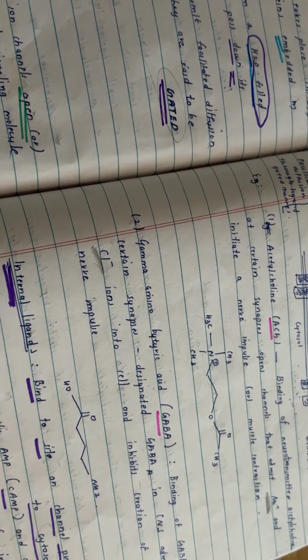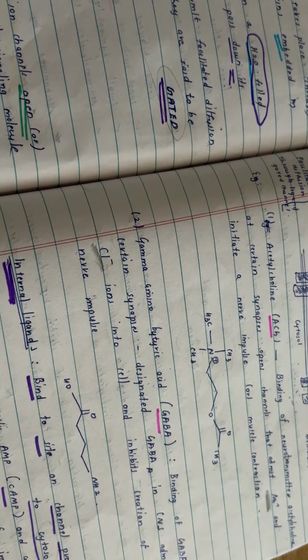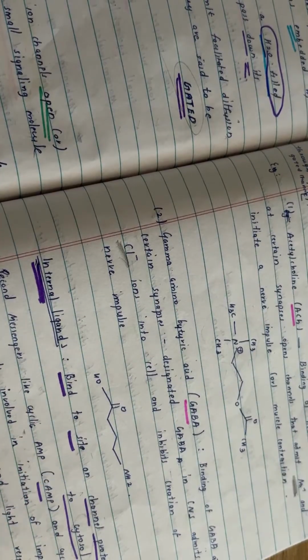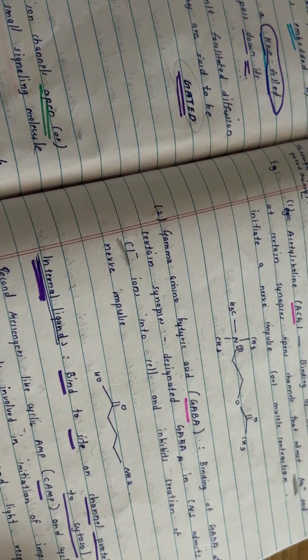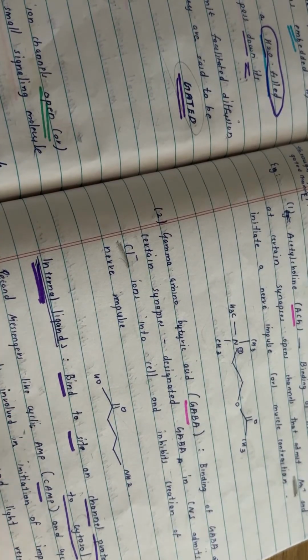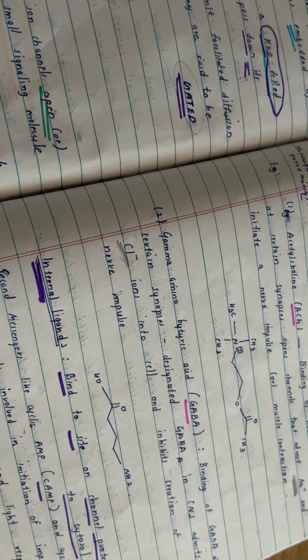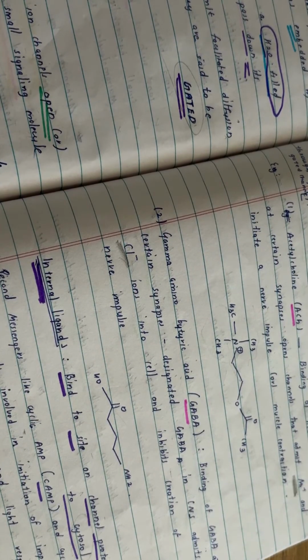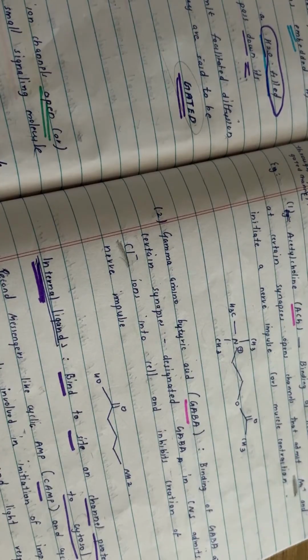Now we have internal ligands. Internal ligands bind to a site on the channel protein which is exposed to the cytosol. Then we have secondary messengers like cyclic AMP and cyclic GMP.